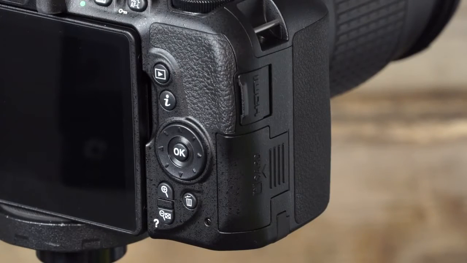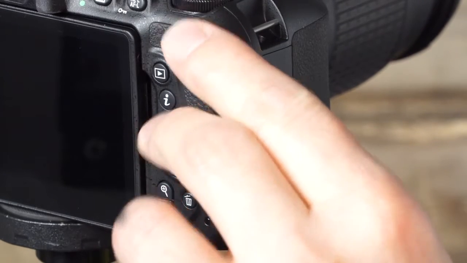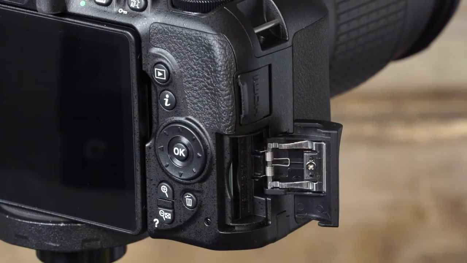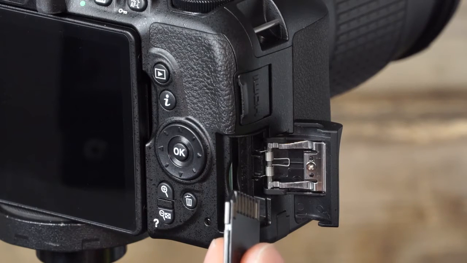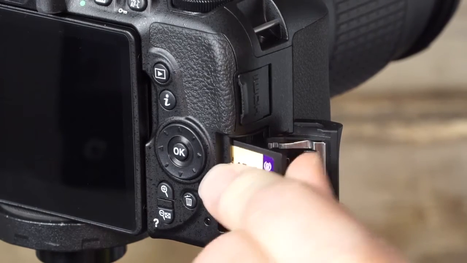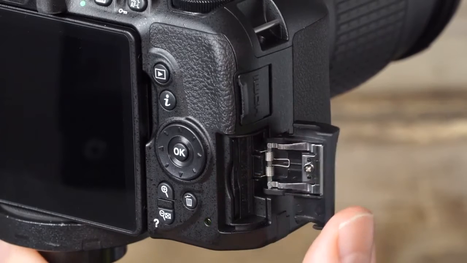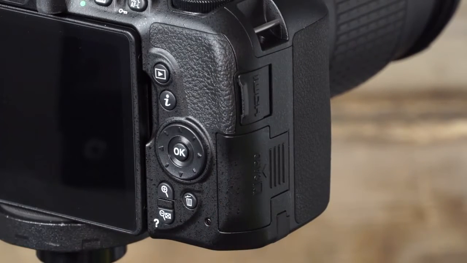On this side of the camera, we'll find the memory card slot cover. The D5500 can use SD, SDHC, and SDXC memory cards. When you're inserting a memory card, you'll want to make sure that the manufacturer's logo is facing the back of the camera. Simply insert the card until it clicks into place and close the card slot cover.